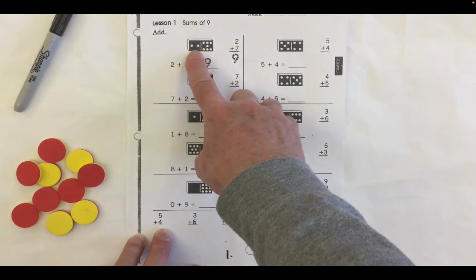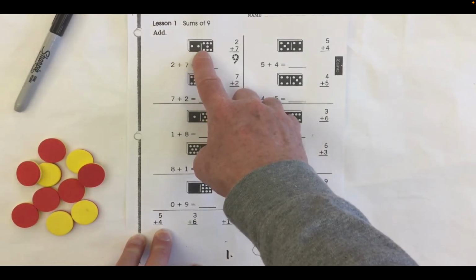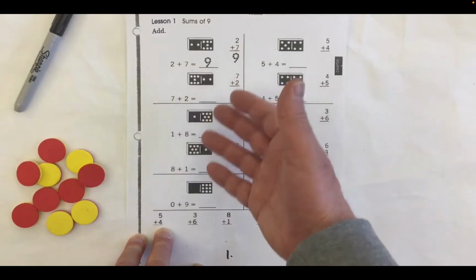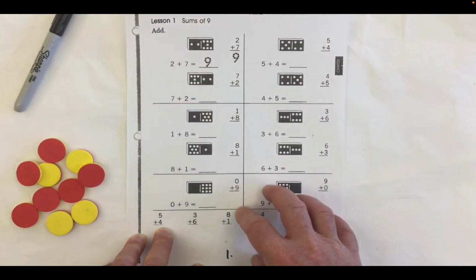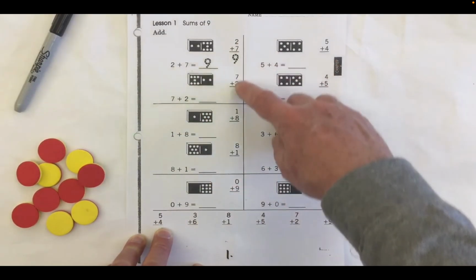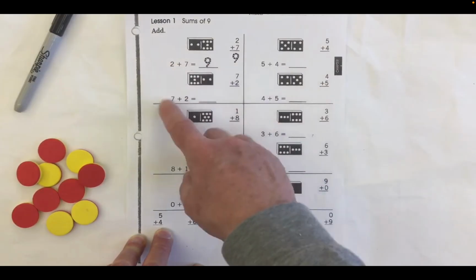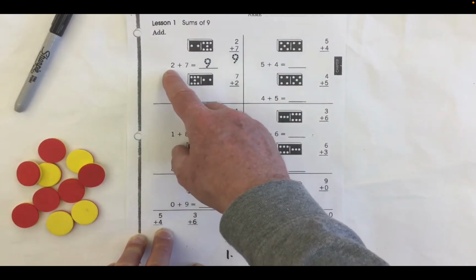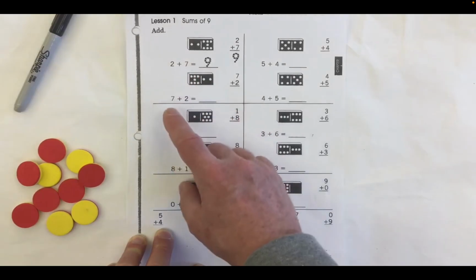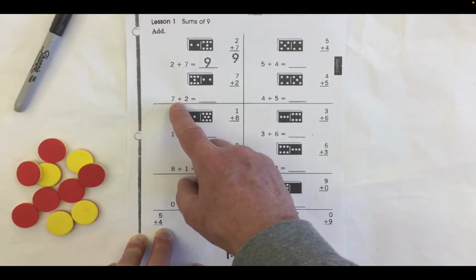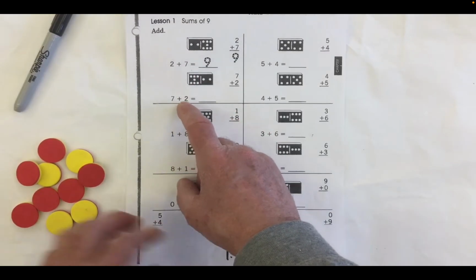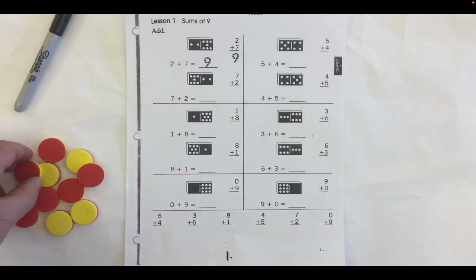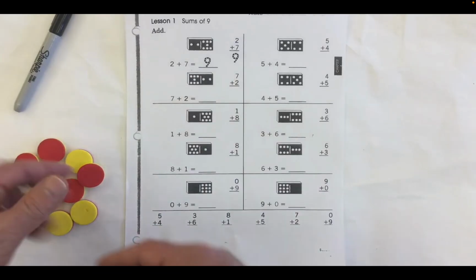So we see a domino with 2 and a domino with 7 dots on it. It's like the question is saying 2 plus 7. We can also write it downwards or across. And we can reverse the numbers, 2 plus 7 or 7 plus 2. We can use some counters to demonstrate.